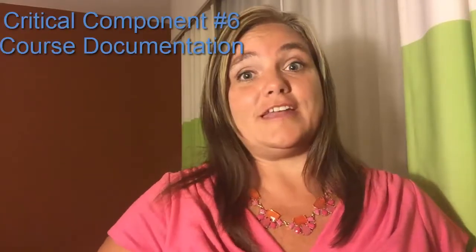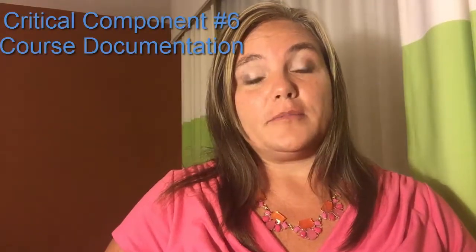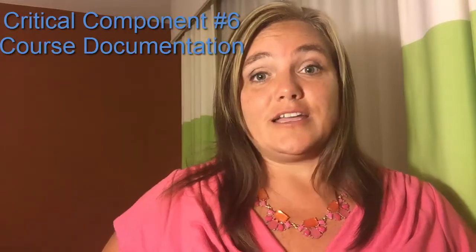Now, critical component number 6 is your course documentation. Okay, so now you have the presentation. The presentation is going to cover and present all the content to the users while you are up in front of them. However, you need to support that presentation with documentation. You need to be passing out documentation while you're giving that presentation.